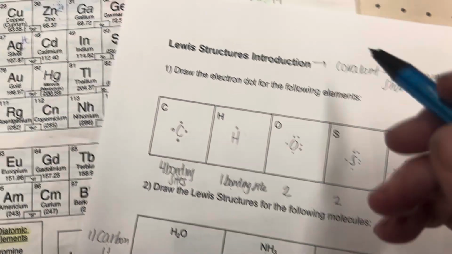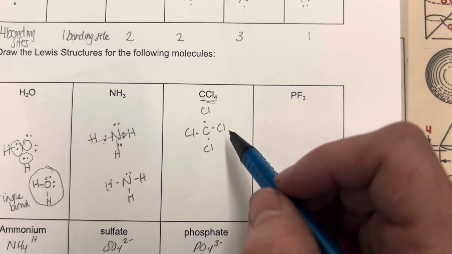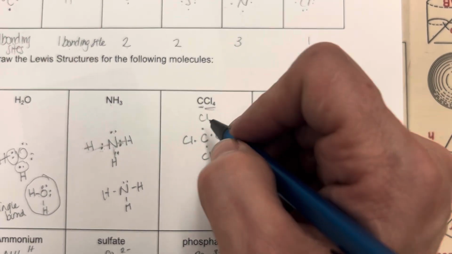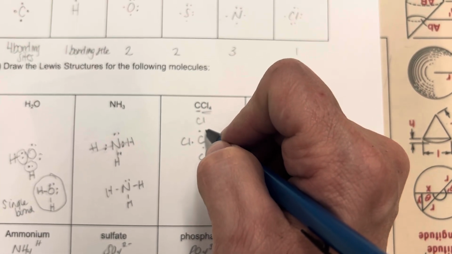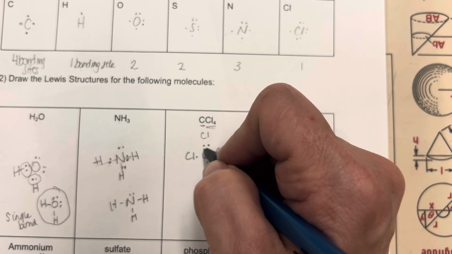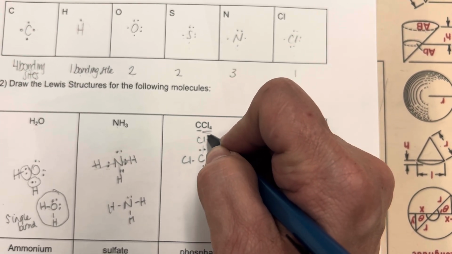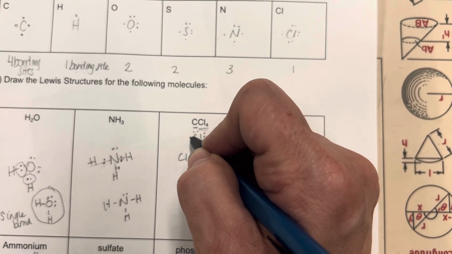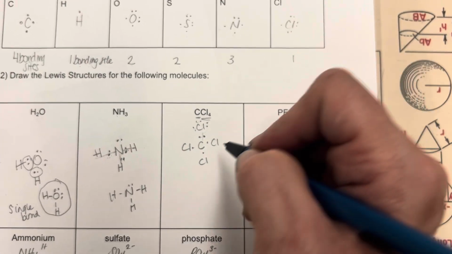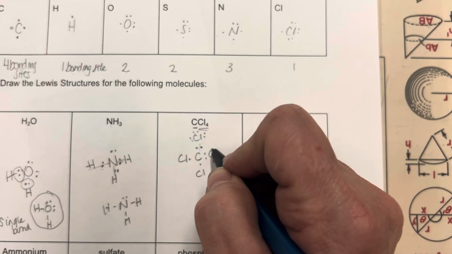Now the difference here is that chlorine has 7 valence electrons. So each one of these guys has to bring in its own 7 electrons. So if I take care of this chlorine up here, I put my first one here because then I create that single bond. So here's 1, and then I do 2, 3, 4, 5, 6, and 7. Do the same thing here. I do 1, 2, 3, 4, 5, 6, 7.